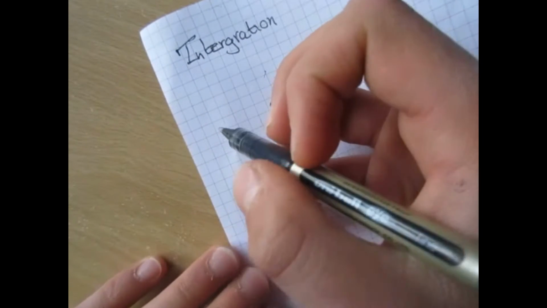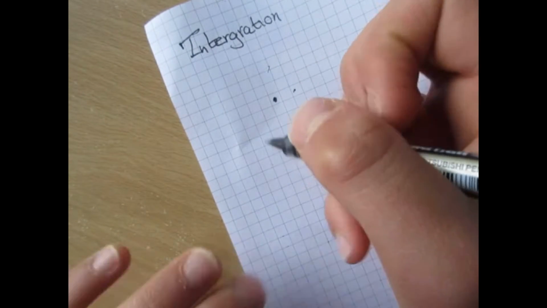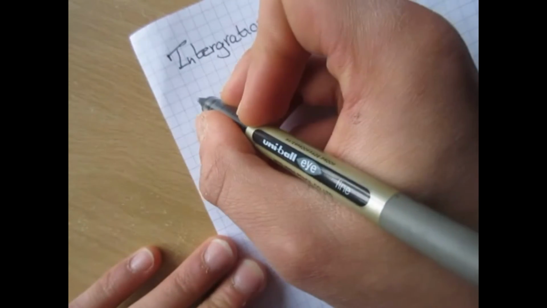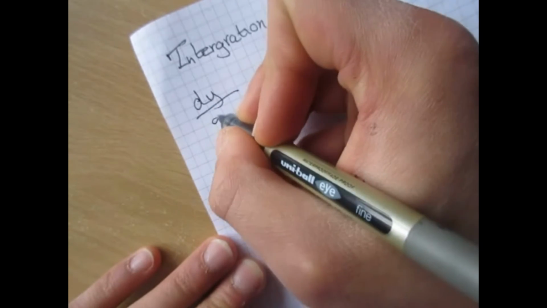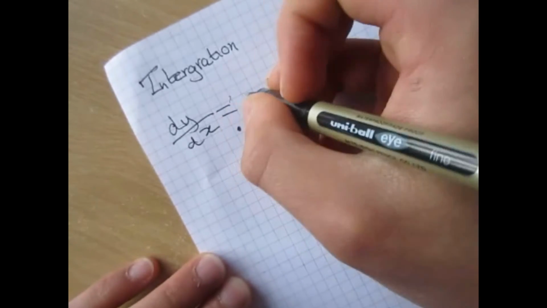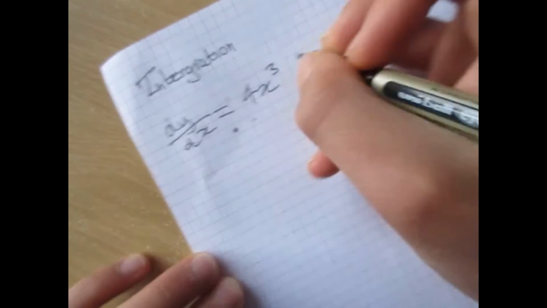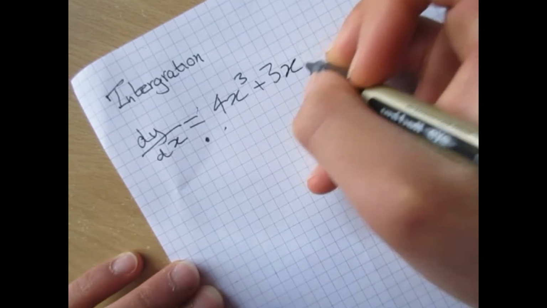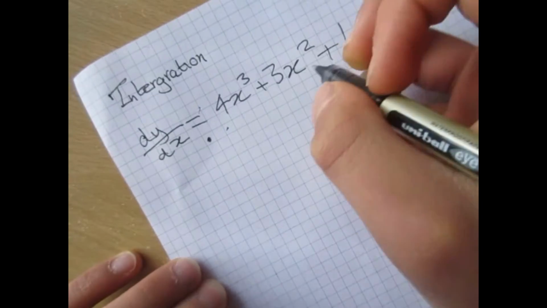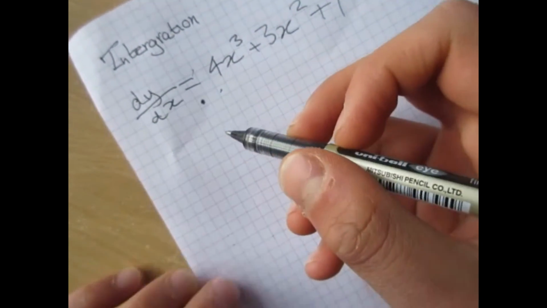Put simply, integration is the opposite of differentiation. We're going to take a differentiated function, so dy/dx equals 4x cubed plus 3x squared plus 1. Sounds simple? It more or less is.